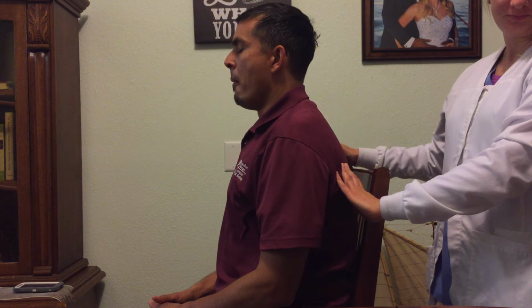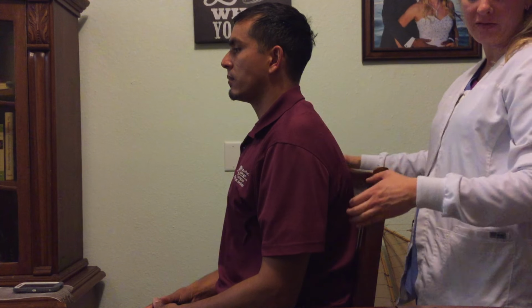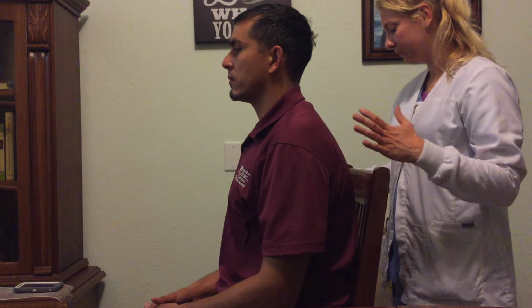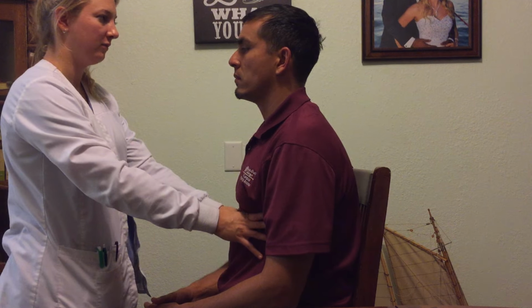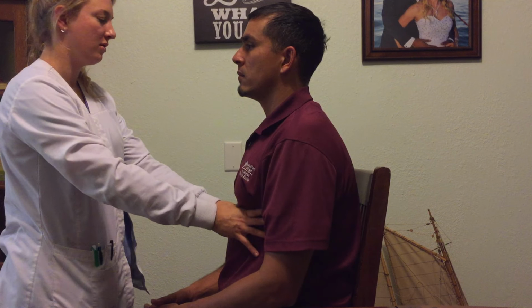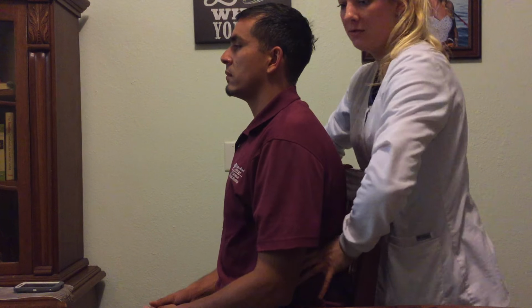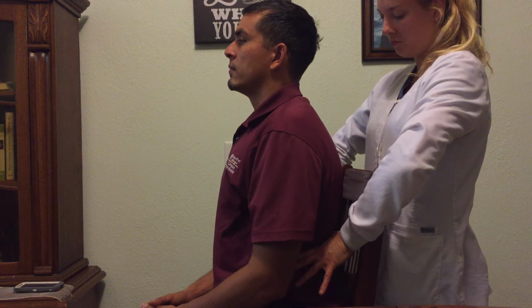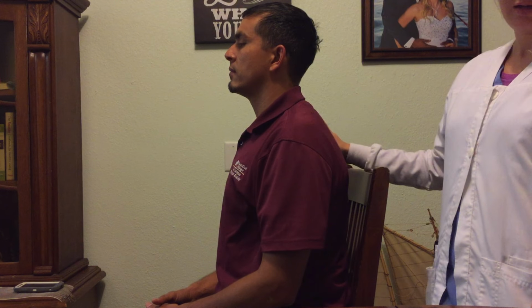Now, I'm going to put the thumbs around the chest. First in the front, I'm going to look for symmetrical chest expansion. Breathe in, breathe out. Same thing in the back. Right here, chest expansion should be symmetrical while he breathes in and out.